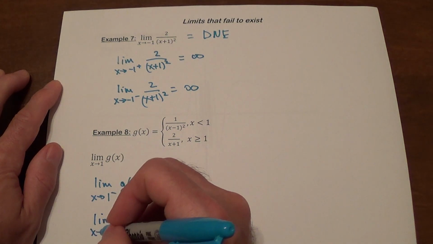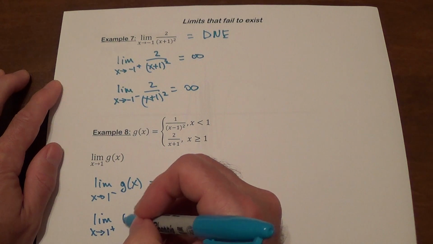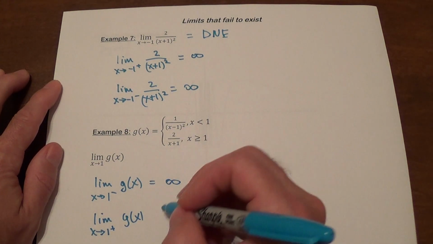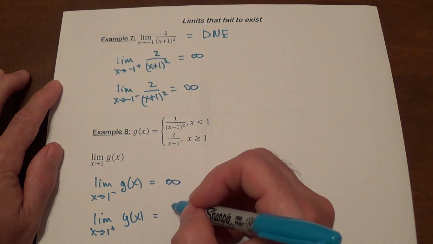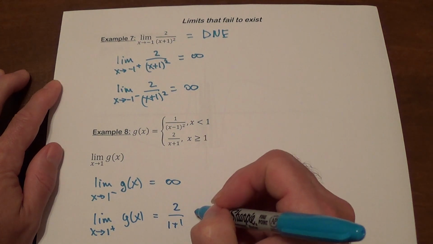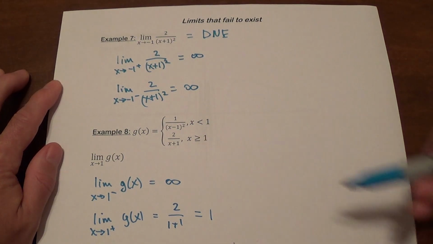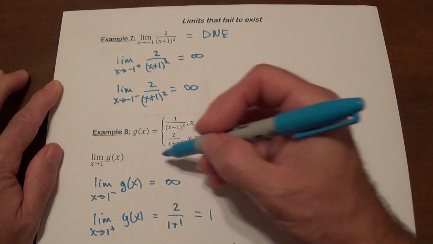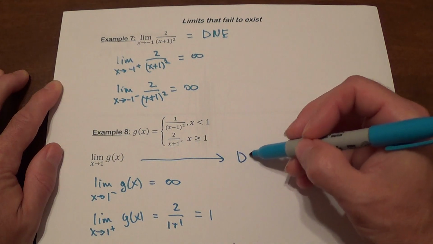The limit as x approaches 1 from the right of g of x. Now we're using the second equation. And in here direct substitution works. It's 2 over 1 plus 1, which is 1. Again, one of our limits is infinite, and therefore this limit here fails to exist.